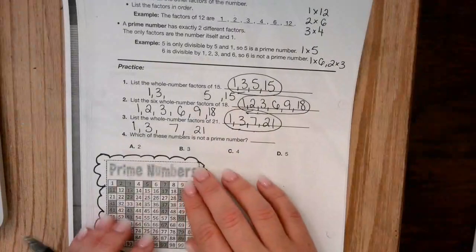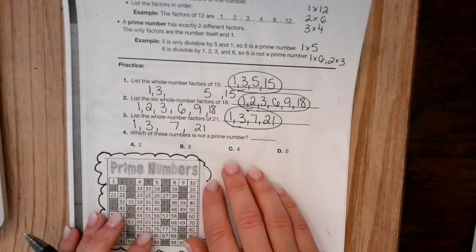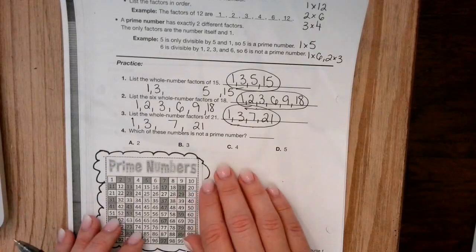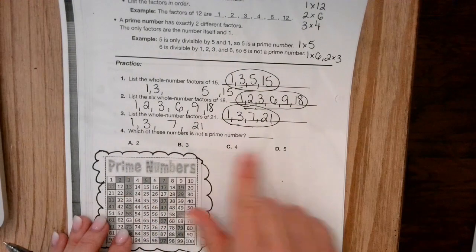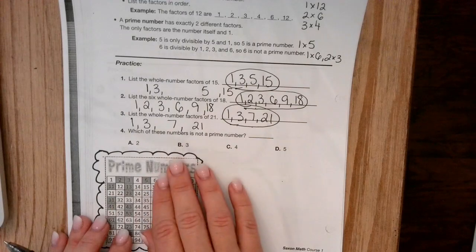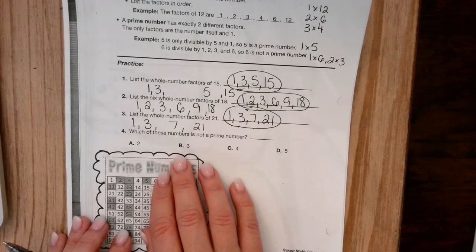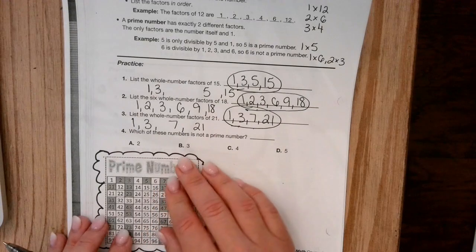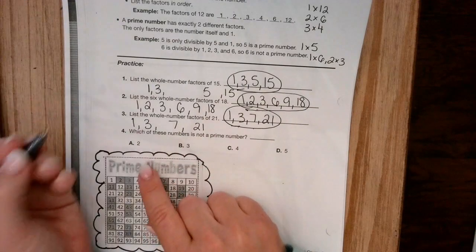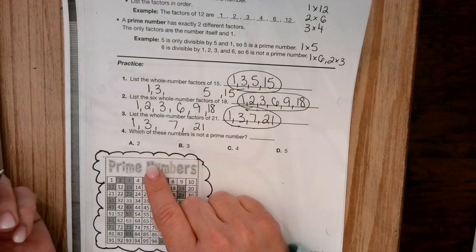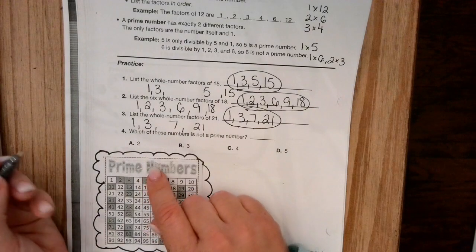Now, number 4, which of these numbers is not prime? The way that I could do this is I'm going to list out the factors for each of these answers, and whichever one has more than 2 factors is the one that is not prime. So 2, okay, what 2 numbers are the only ones that can be multiplied to get 2?